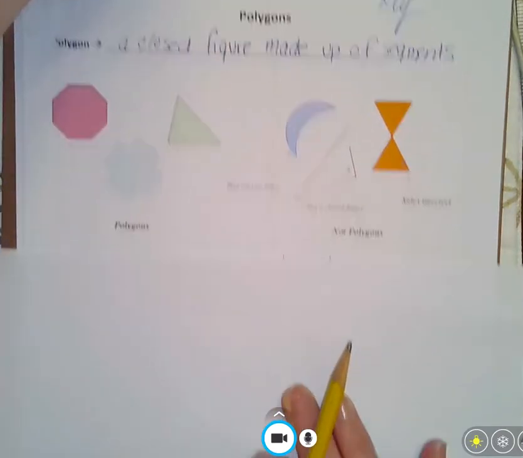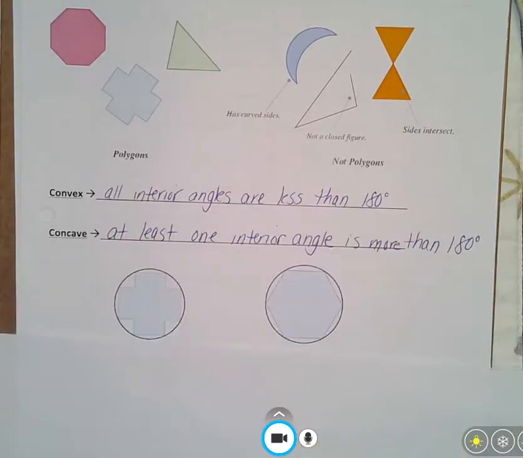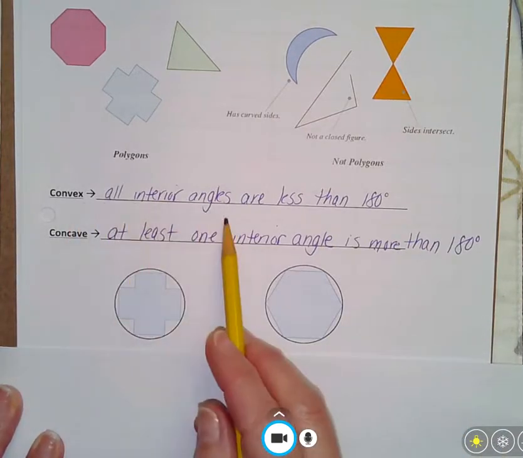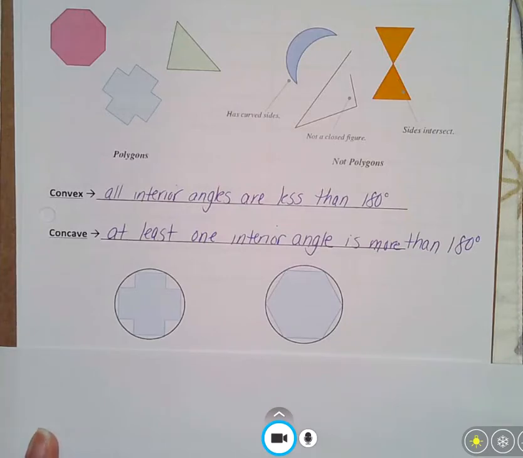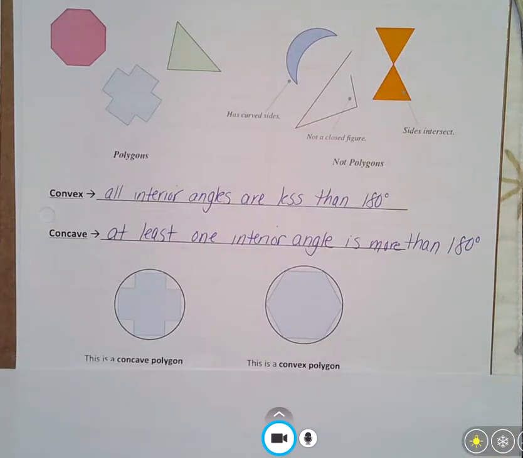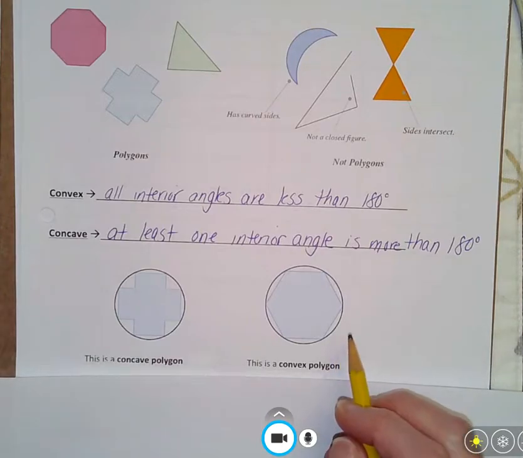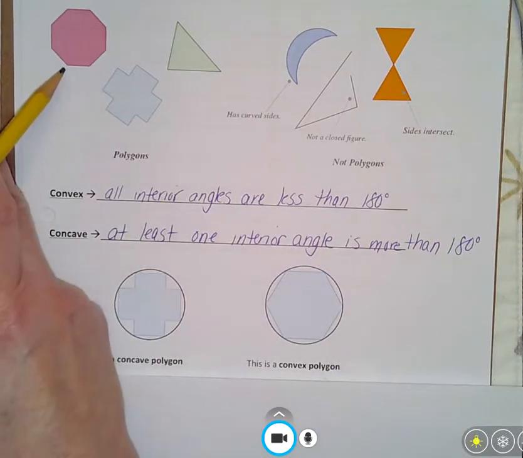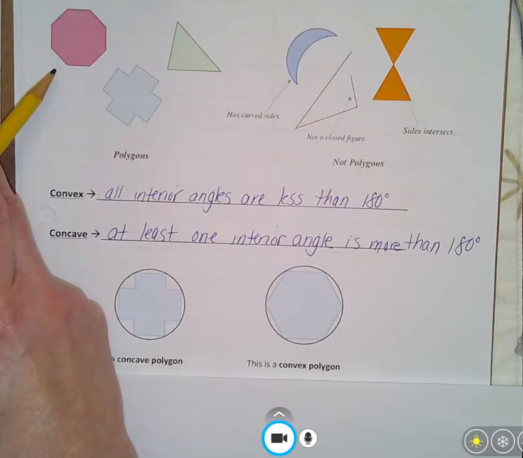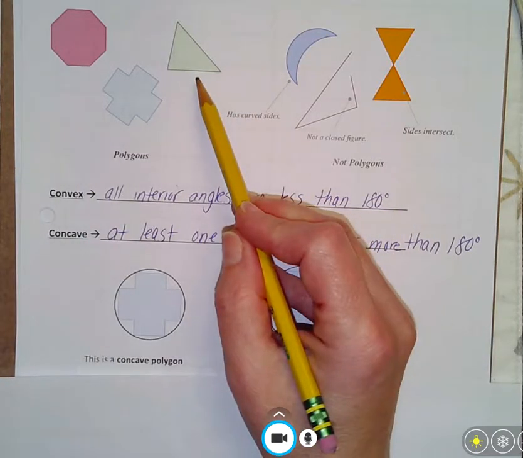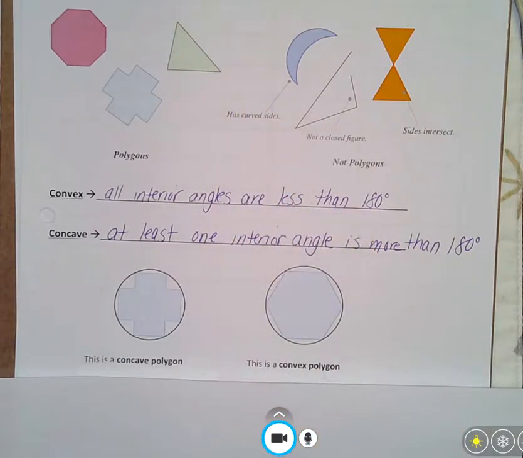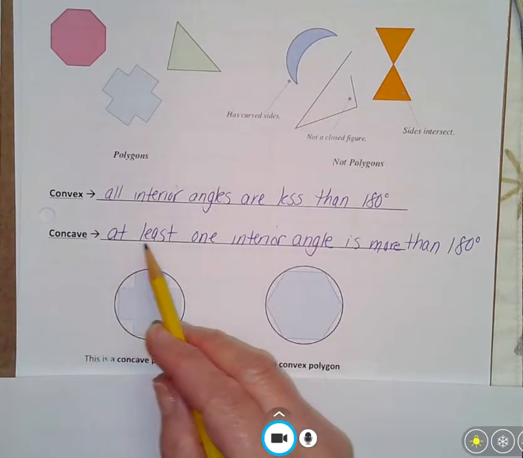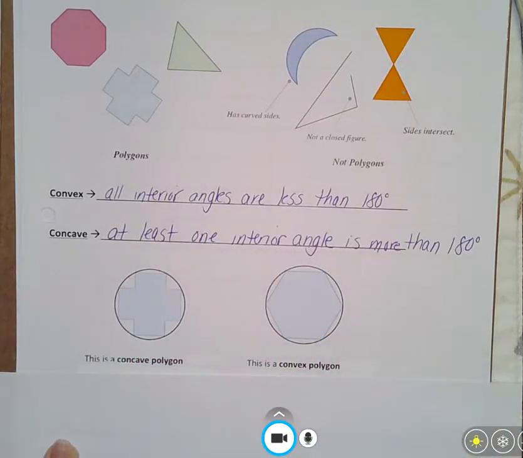Now when we have polygons, we can have two different kinds of polygons, convex and concave. Polygons that are described as convex have all interior angles less than 180 degrees. This over here is a convex polygon. This red stop sign over here is a convex polygon, and this green triangle is a convex polygon. If a polygon isn't convex, then it's concave, and that tells us that at least one interior angle is more than 180 degrees.